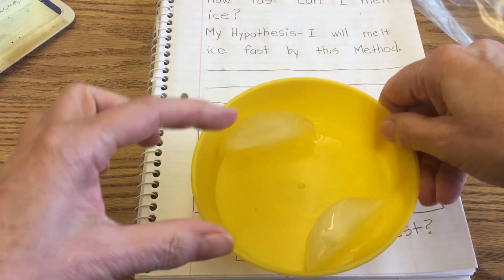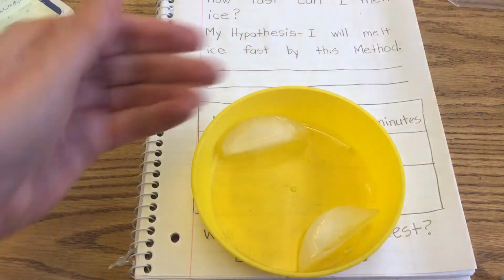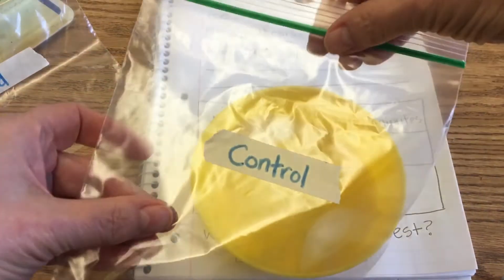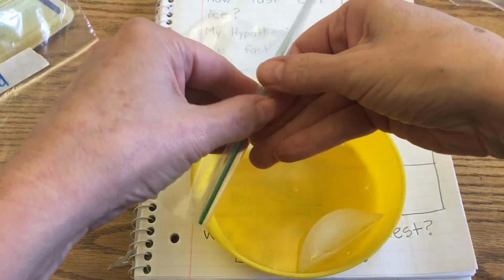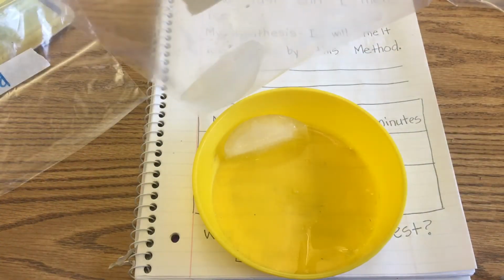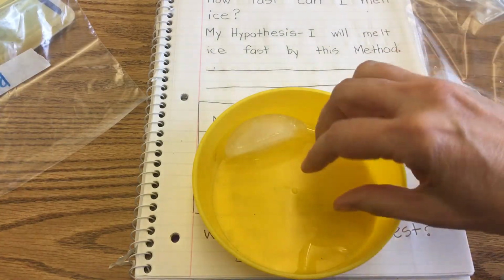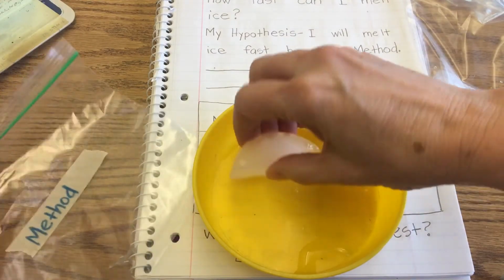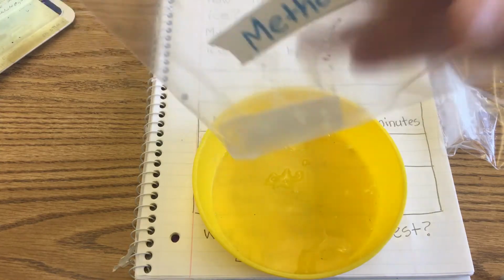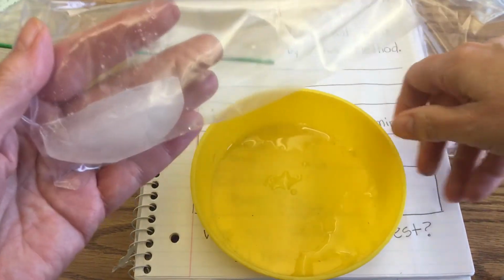Okay, finally, once you are ready, you need 2 ice cubes, okay? And I've got 2 ice cubes. They were taken out of the refrigerator at exactly the same time. So I'm going to grab my bag that says control first. I'm going to take 1 ice cube and put it in here and set this aside. Leave it right here, and I'm not going to touch it, okay? Then I'm going to take my other ice cube, put it in here in the method bag, and this is the bag that I'm going to now try to make this piece of ice melt faster.